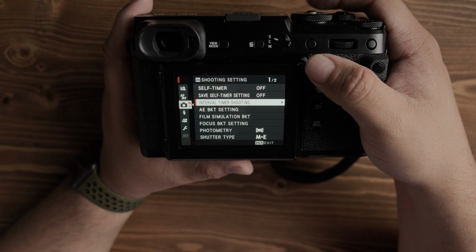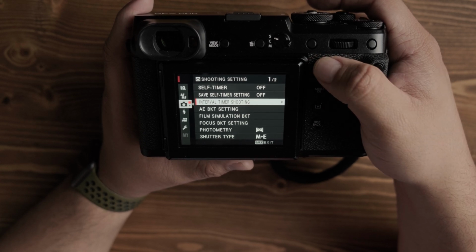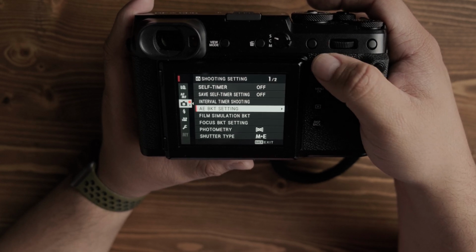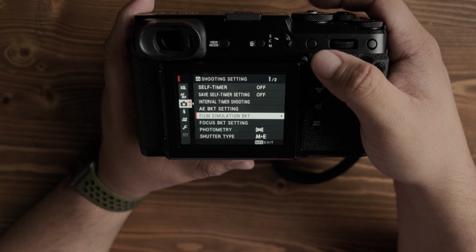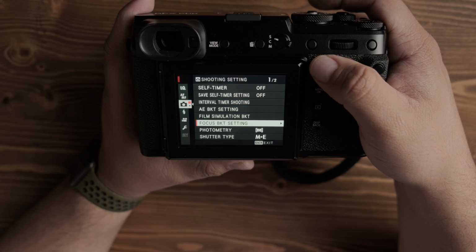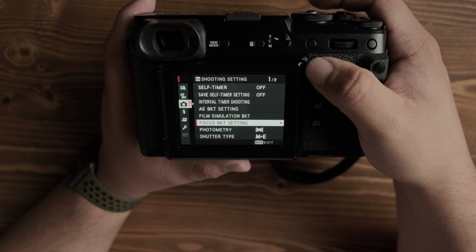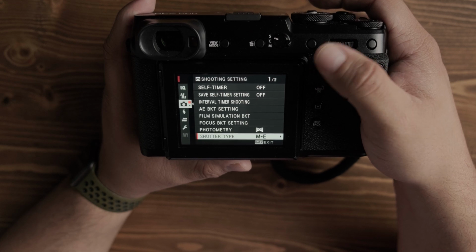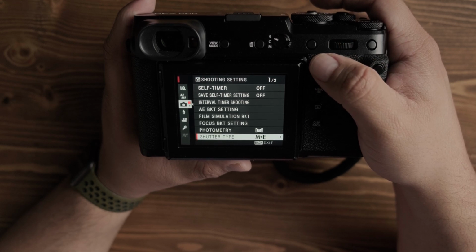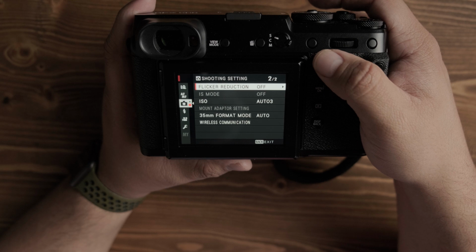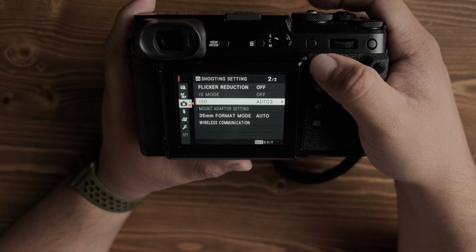If I'm doing time lapses, I will set up the interval timing shooting. I don't really do any HDR with my images, but you do have that option there, along with film simulation bracketing, and focus bracketing setting if you're going to do focus stacking, you can do it through there. Shutter type, I have mechanical and electronic.